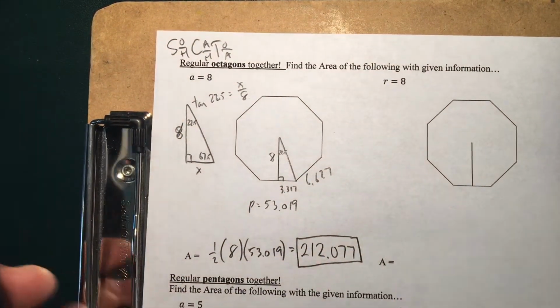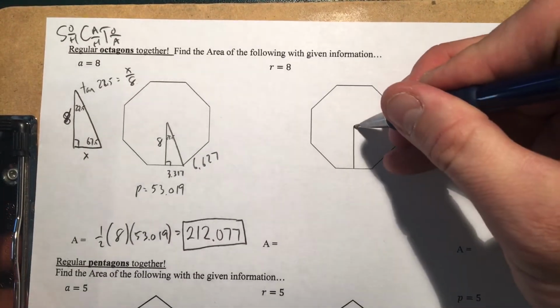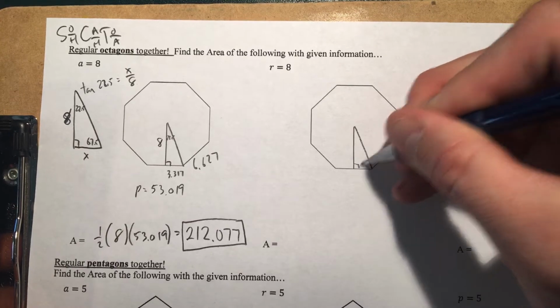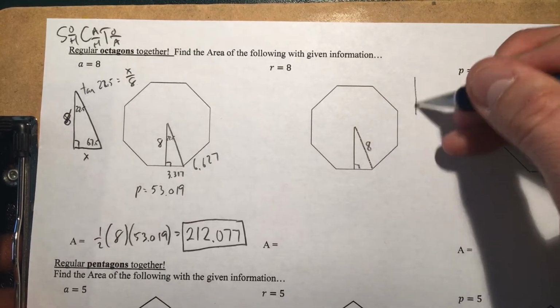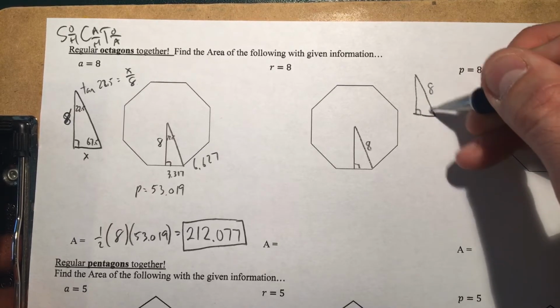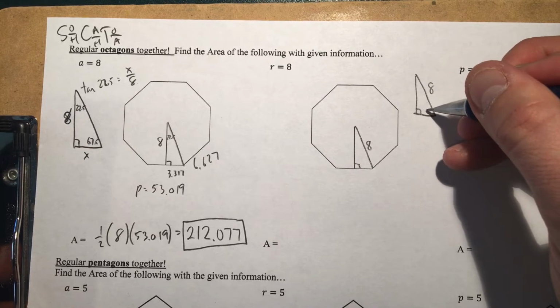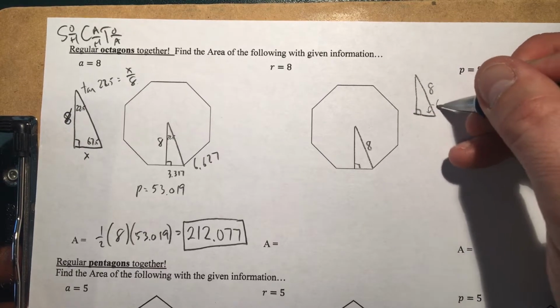Okay, I really like the lighting on this. Okay, now I'm going to number 2. What if the radius is 8? Well, if the radius is 8, that means that that's my hypotenuse. Now, you can pick whichever one you want, but I do need to find the bottom. I'm going to go ahead and use the 67.5 for variety.